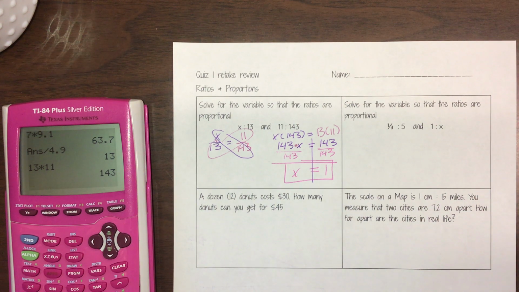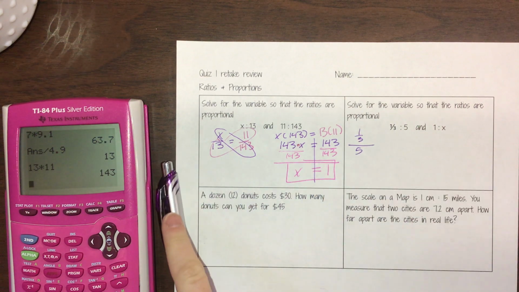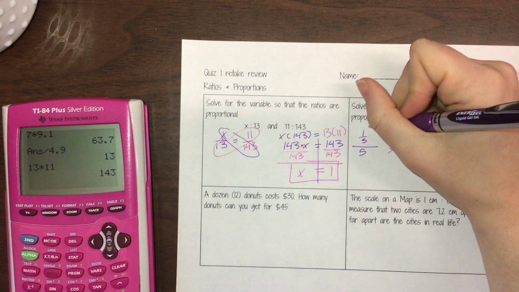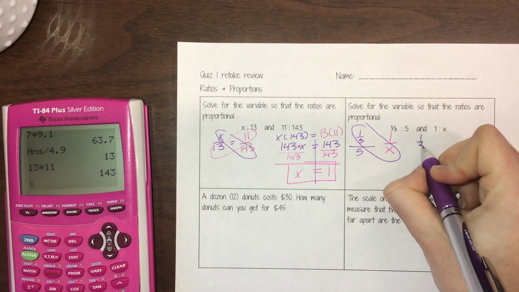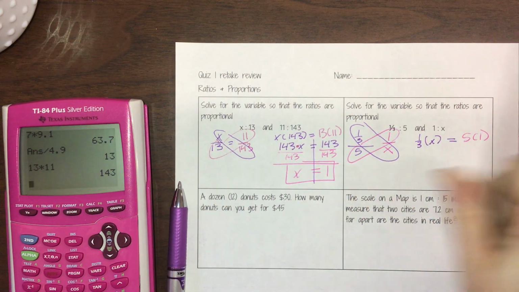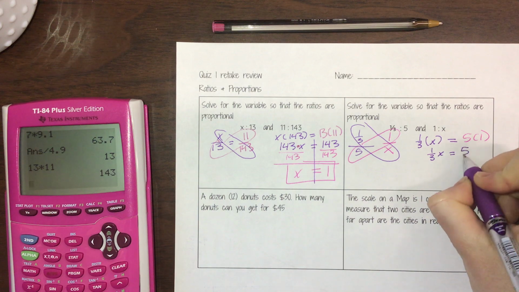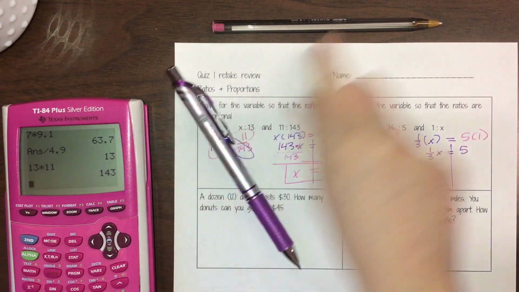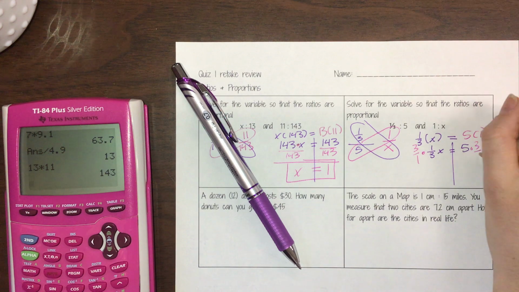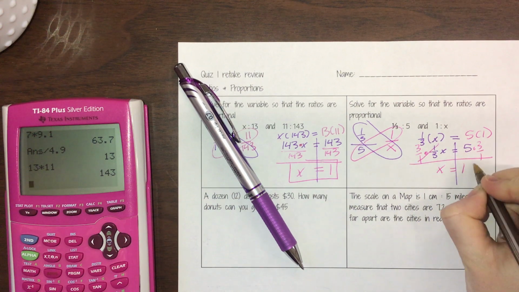All right, last one before word problems. Write them as fractions, 1/3 over 5. It's going to look scary, but it's going to be okay. And then 1 over x. And then cross multiply. Take 1/3 times x. And 5 times 1. 1/3 times x is 1/3 x. 5 times 1 is 5. To undo a fraction, you multiply by the reciprocal, which is where we flip it. So I'm going to multiply by 3 over 1, which is just 3. That makes this go away. 5 times 3 is 15.